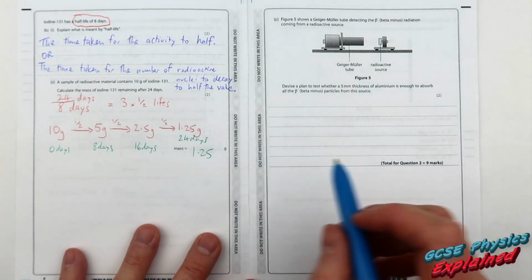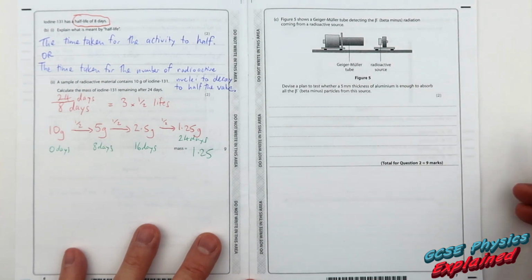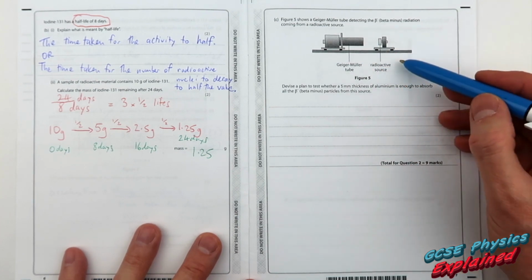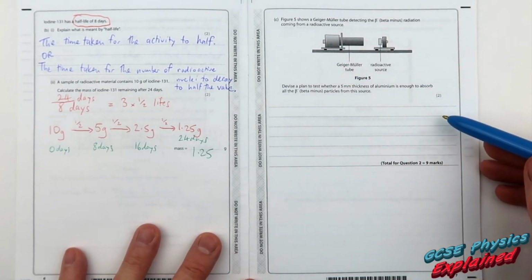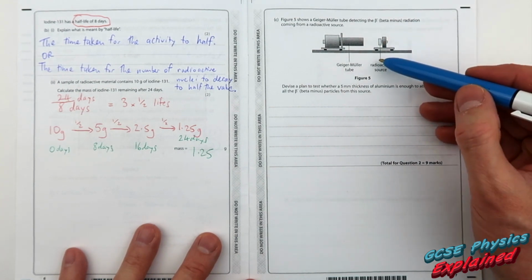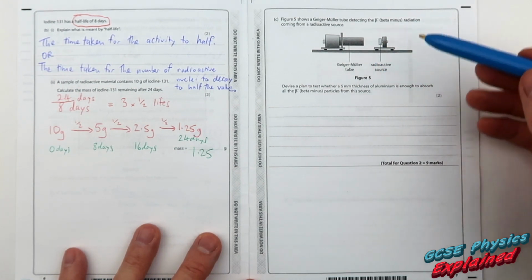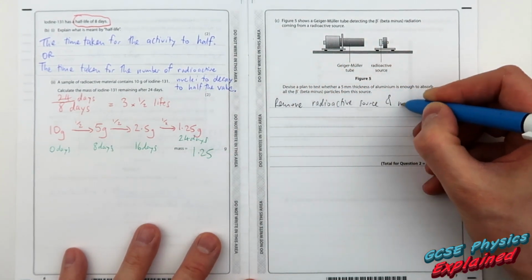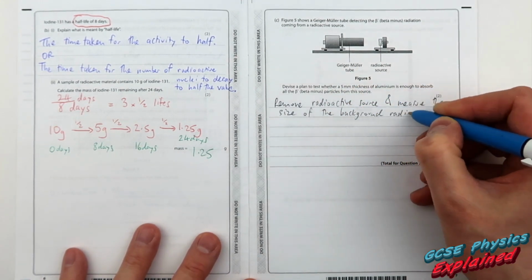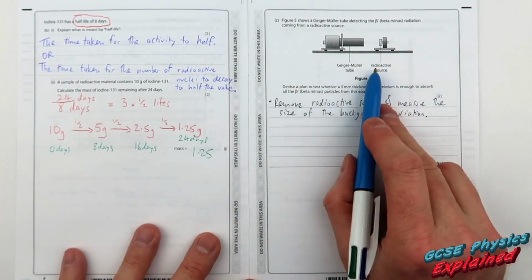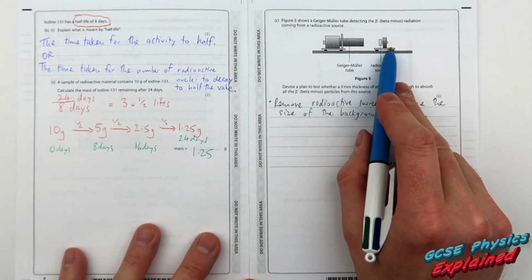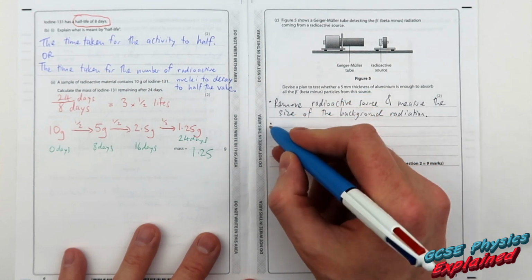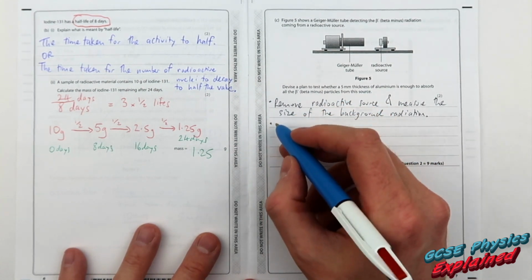So what you want to do is first of all remove the source out of the way and measure what's called the background radiation. The background radiation is around all the time, so it might have 5 or 6 clicks per second. So that's without the source being there. Now, place the radioactive source next to the Geiger-Müller tube and record the size of the radiation.